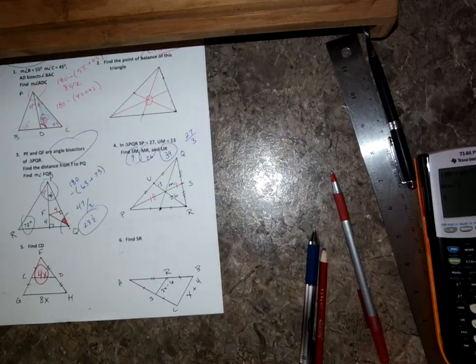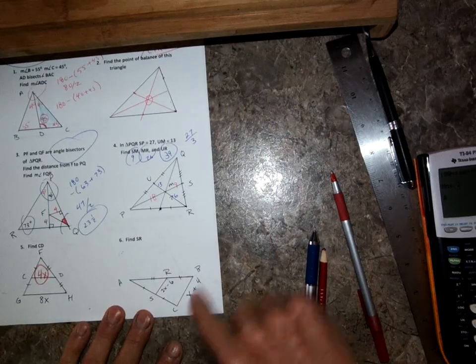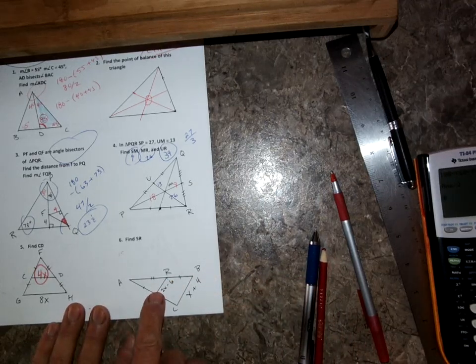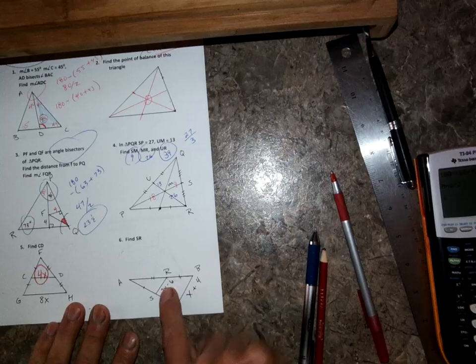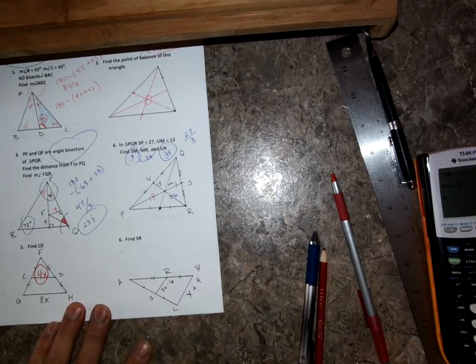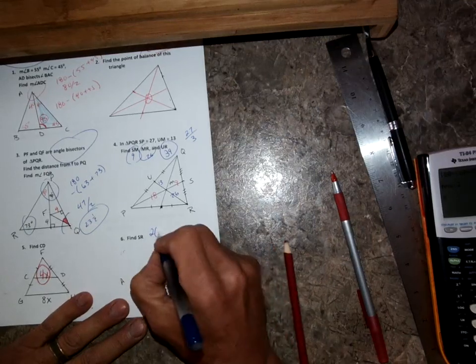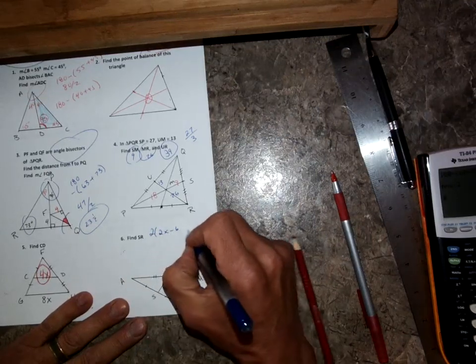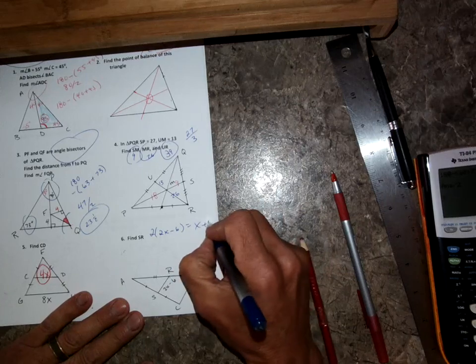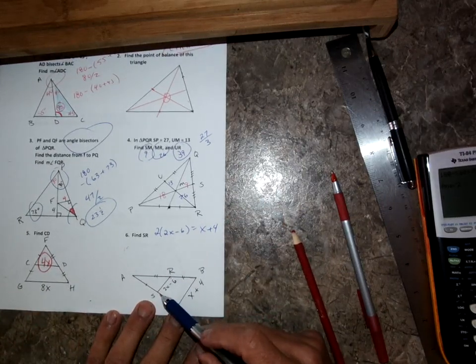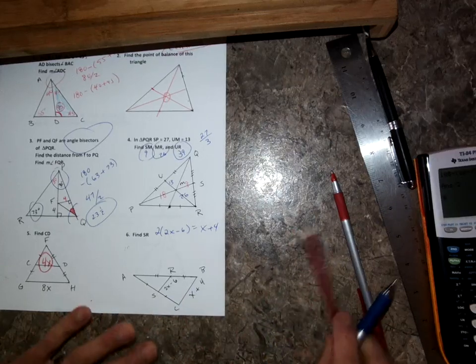Minus 6, okay, I got to do a little algebra. I can handle that. So this side is twice as big as that. To make them equal, I got to multiply this one by 2. So I'm going to go 2 times my 2x minus 6 is equal to x plus 4. If that confuses you, think about it. If this is 8 and that's, say, 4, I'm just making numbers up, you'd have to double them to make it equal. So I'm going to solve for x.